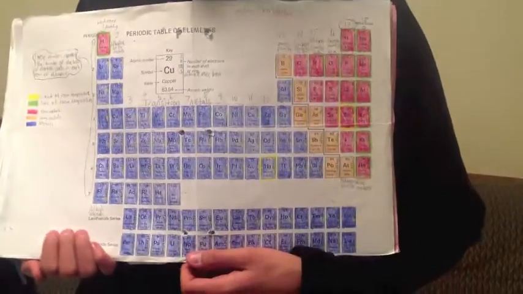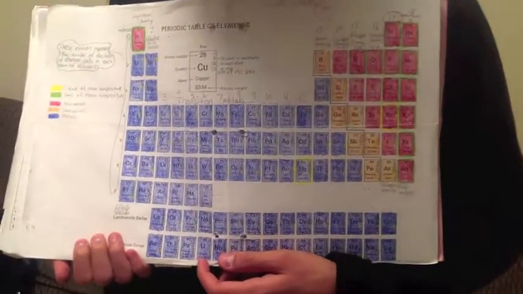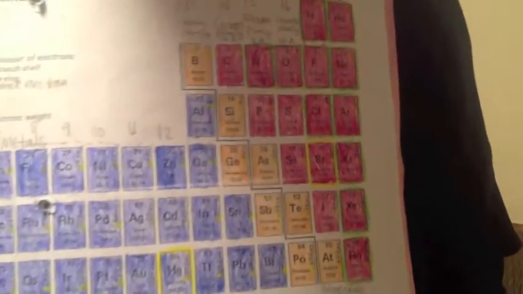You can tell uranium is a metal on the periodic table because it's colored differently. Metals on the periodic table are colored blue, while nonmetals are colored either orange or red. So you can tell uranium is a metal because it's colored blue.